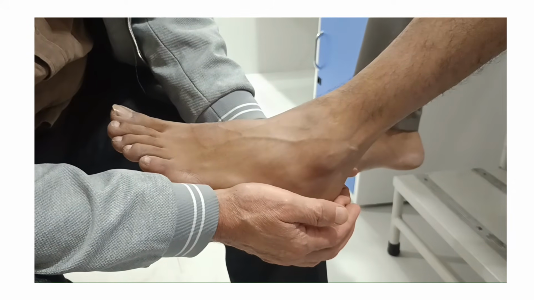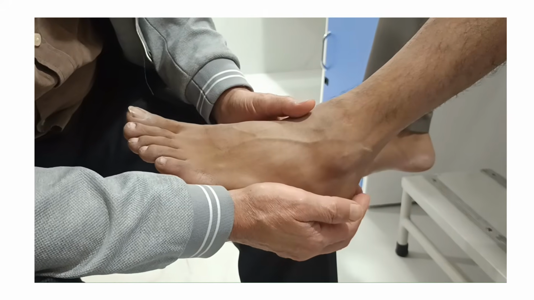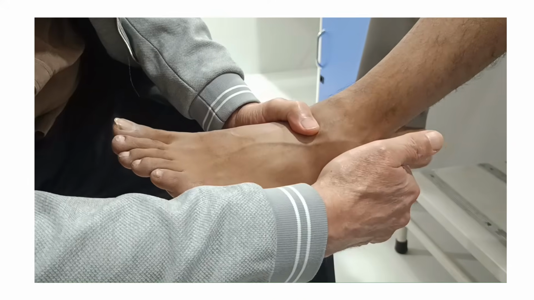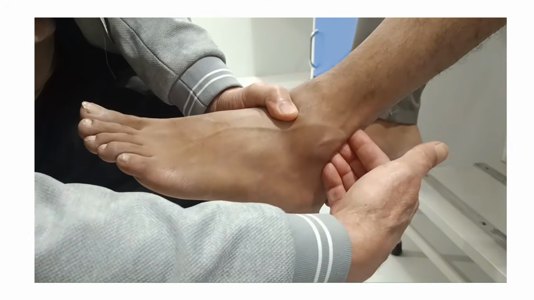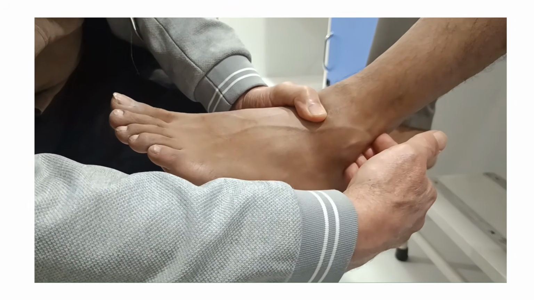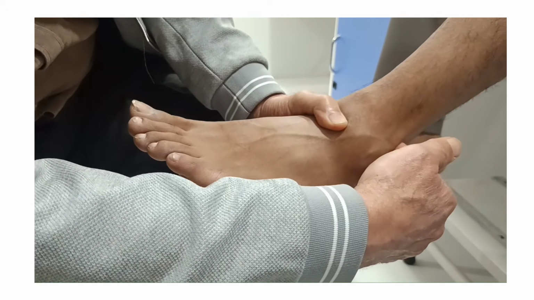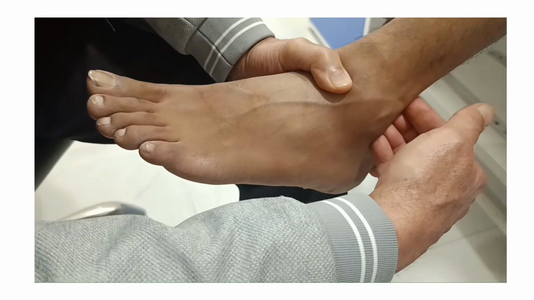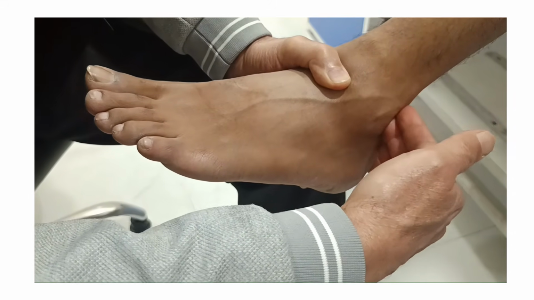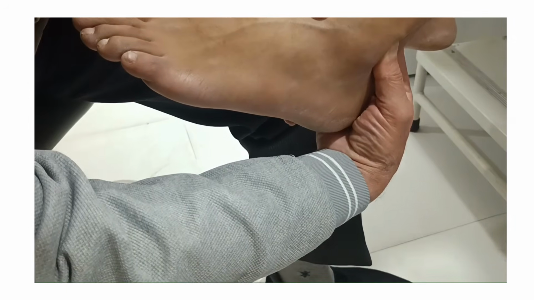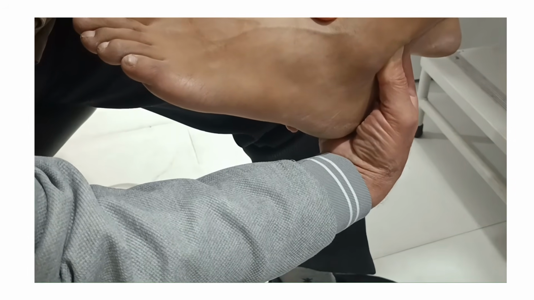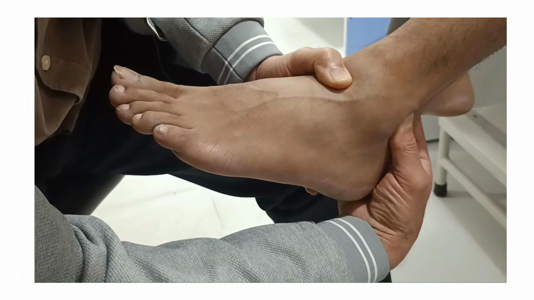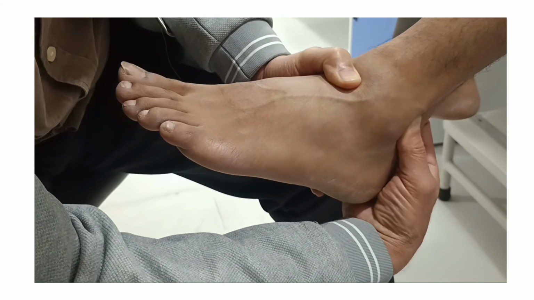I'm going to show you the tests for peroneal tendon pathologies. First I'm going to show the compression test, where you place your three or four fingers behind the lateral malleolus and just compress the peroneal tendons. Any tenderness in this region is suggestive of peroneal tendon pathology. And then you can use your thumb in this region to compress the peroneal tendons, and again the tenderness is suggestive of peroneal tendon pathology.